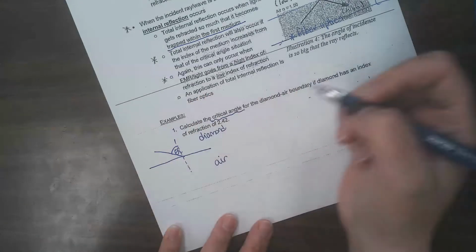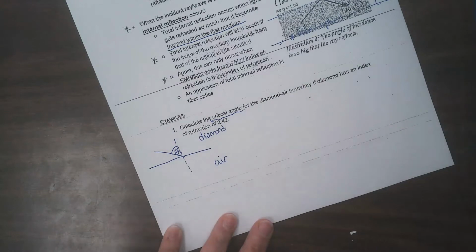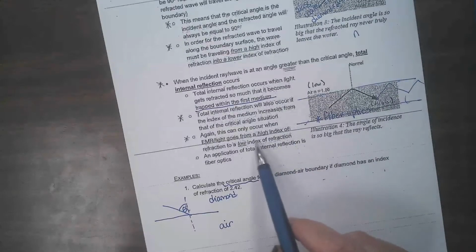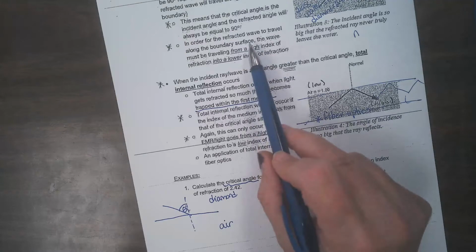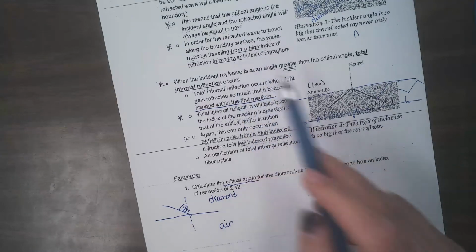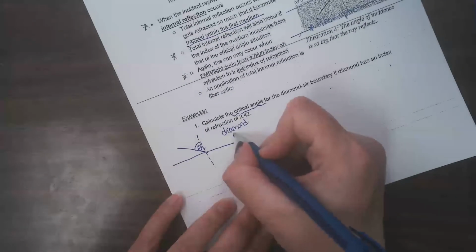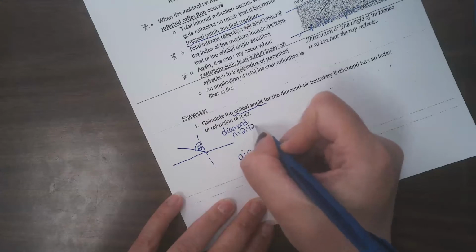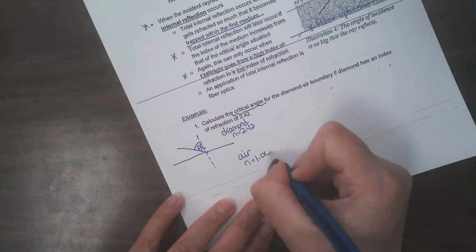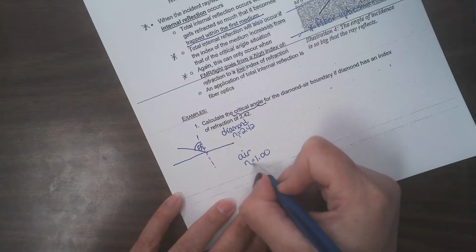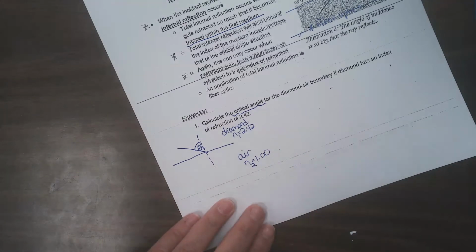This is angle I. It has to travel from high to low. If you're wondering why I'm picking diamond to go first and then air, right here, it has to go from high to low, both for internal reflection and critical angle, high to low index. So this has got an N of 2.42, and this has an N of 1.00. This becomes N1, this becomes N2.